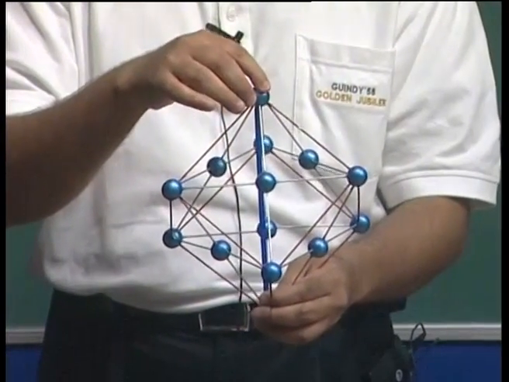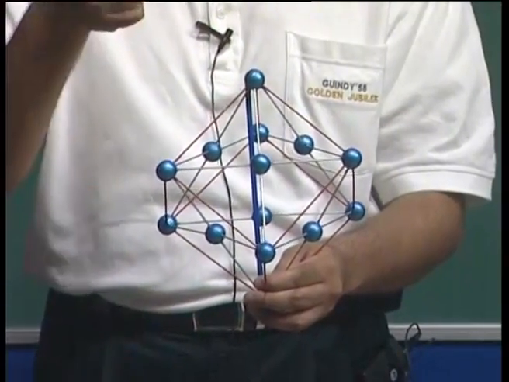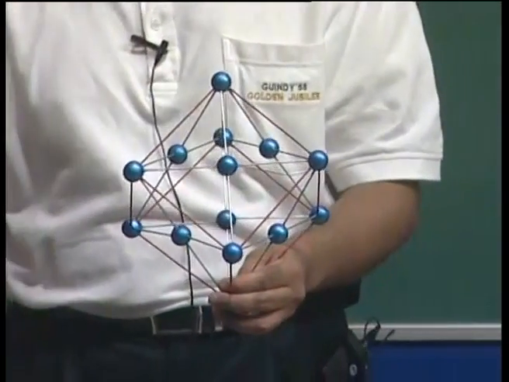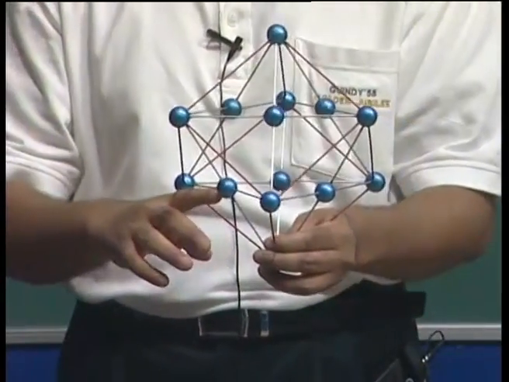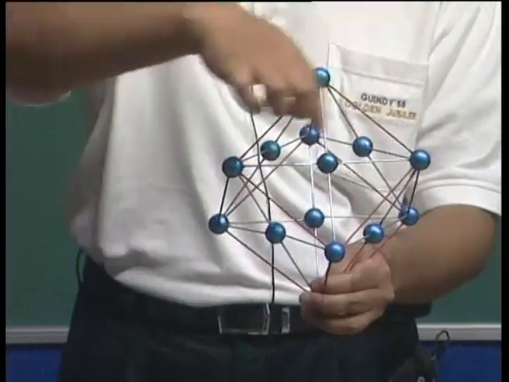This is my body diagonal of the cube, and therefore I get ABC packing along this direction, and these are the one-on-one kind of planes. So you can see this plane here, and the next plane is this one connecting these atoms. Finally, the top one is another.